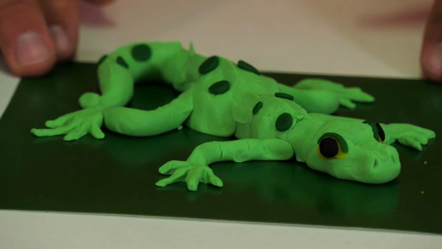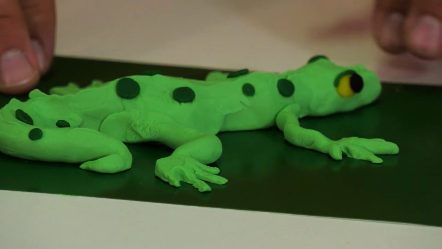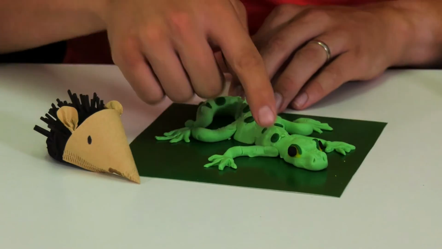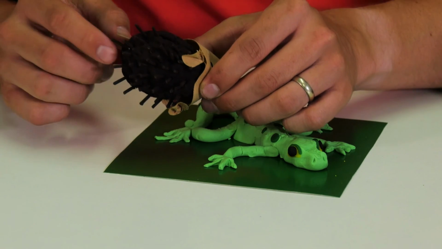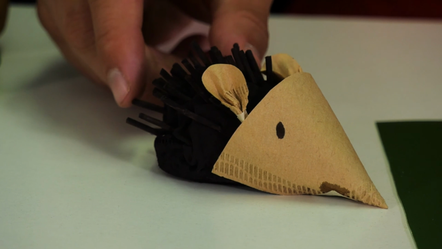Here's a lizard that's been made using the modelling clay. It's got a light green modelling clay for its body and some dark green creating the spots along its back. Using some junk modelling materials, I've used some tin foil here and painted it brown, and then I've used some cocktail sticks to make the spikes of a hedgehog.